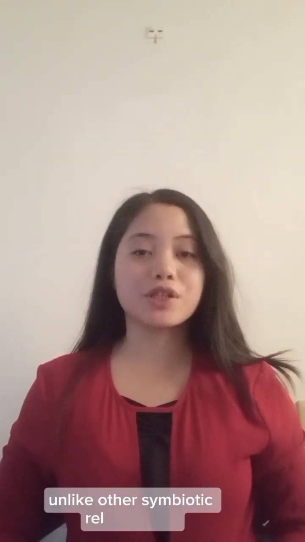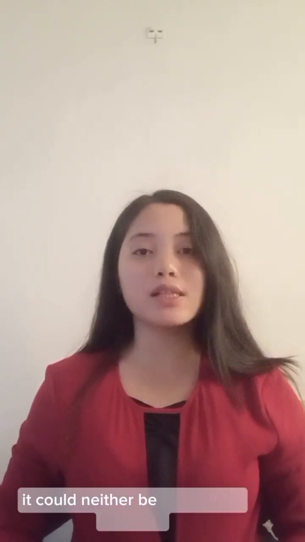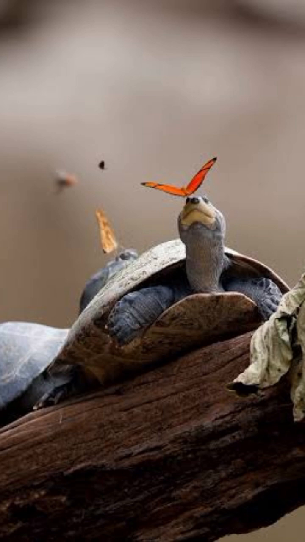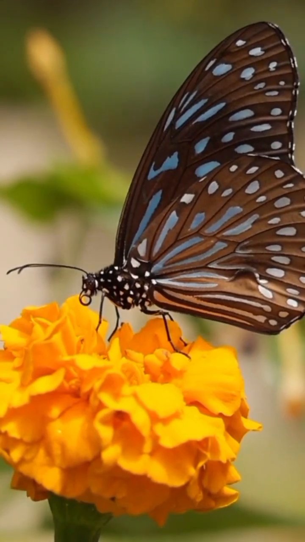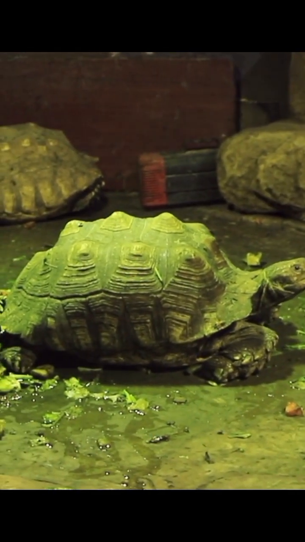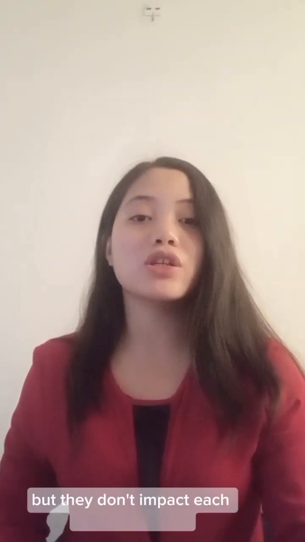Unlike other symbiotic relationships, neutralism is when two species live in the same area but don't affect each other at all. Their interactions are neutral. It could be neither positive nor negative. It's basically nature's version of stay in your lane. For example, a turtle and a butterfly sharing the same habitat. The butterfly drinks nectar from the flowers, while the turtle slowly moves around minding its own business. They coexist but they don't impact each other's life at all.